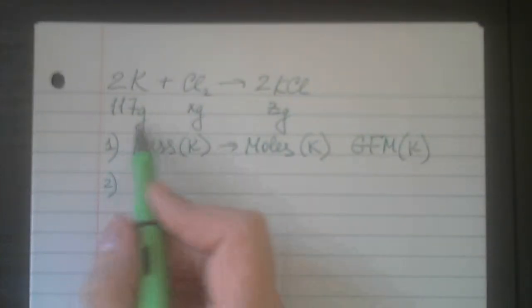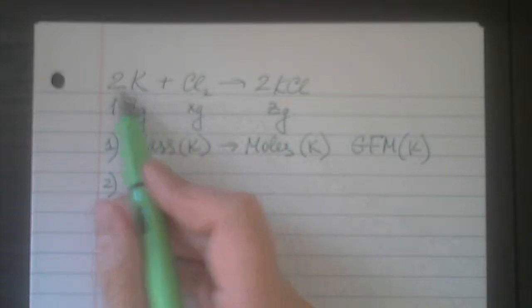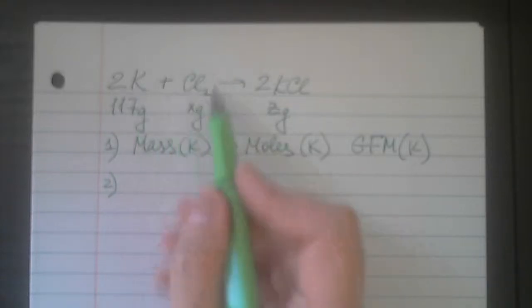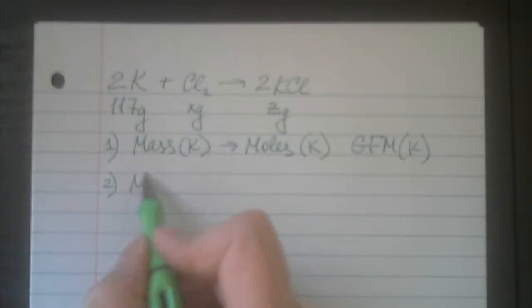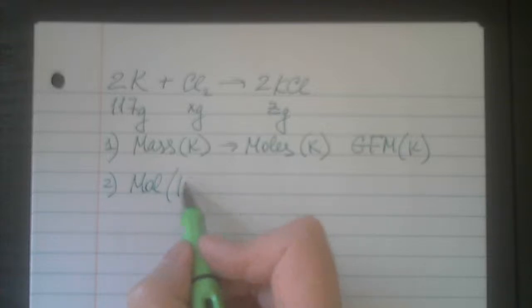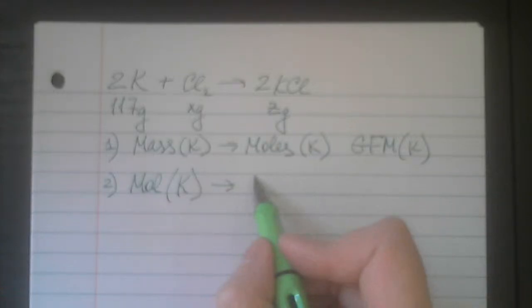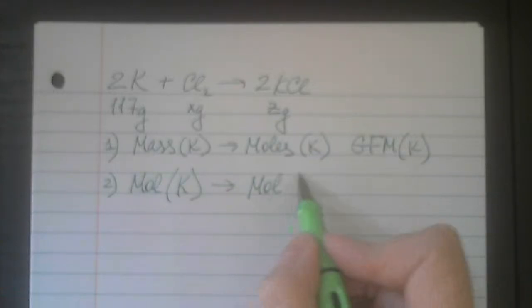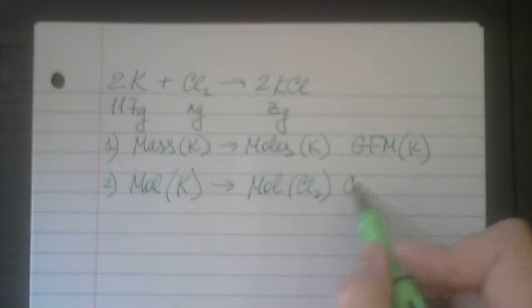Let's say, like in our first problem, we will be doing it for chlorine. We will be figuring out the number of moles of chlorine. So we will take moles of potassium and convert it, a mole-to-mole conversion, into the moles of chlorine. This is where we're going to use coefficients.